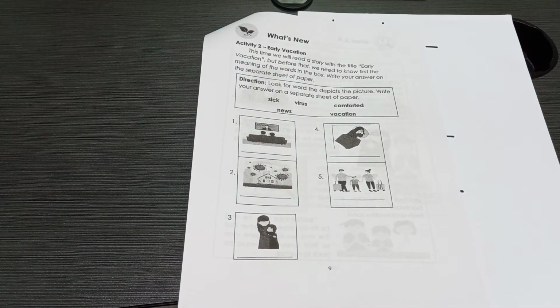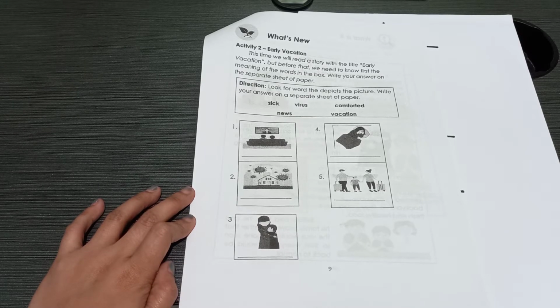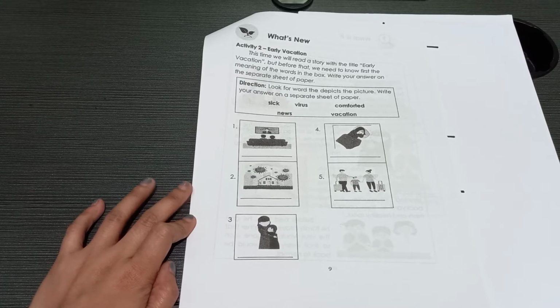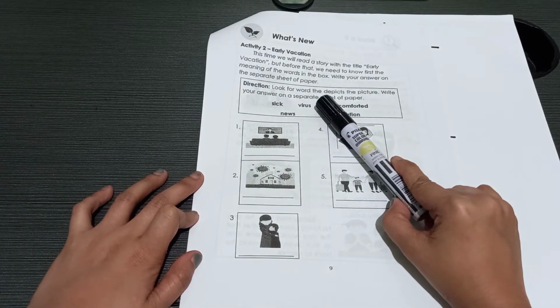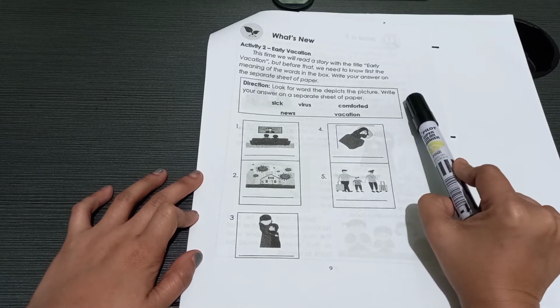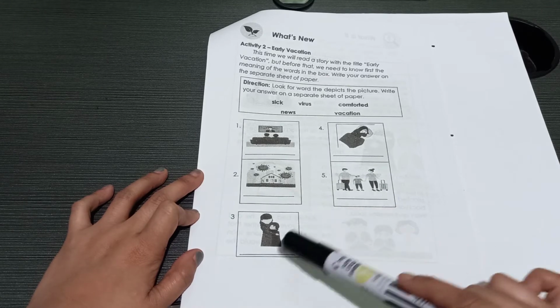Activity 2, Early Vacation. This time we will read a story with the title Early Vacation. But before that, we need to know first the meaning of the words in the box. So, direction: look for the word that depicts the picture. Write your answer here on the blank.